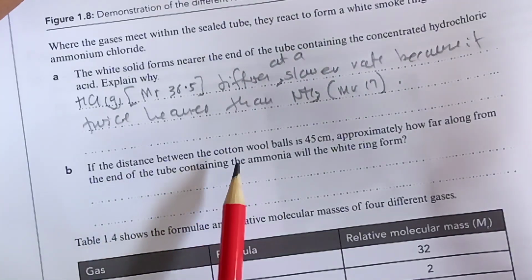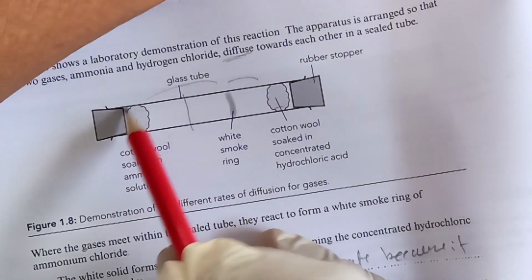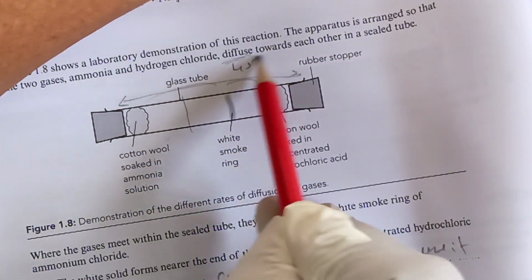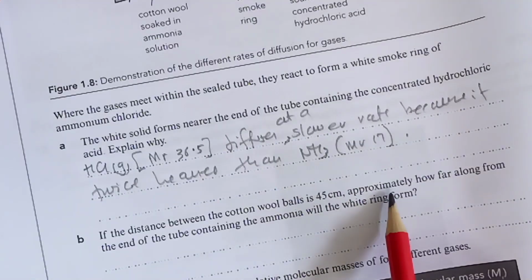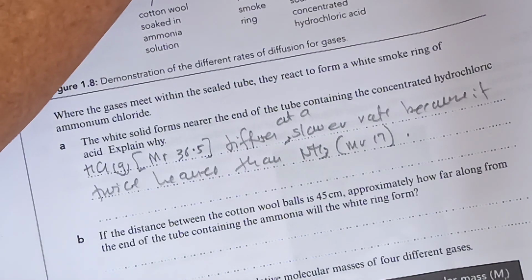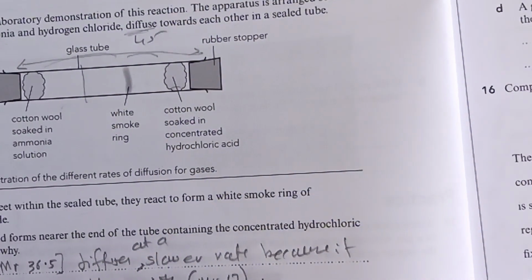If the distance between the cotton wool of the ball is 45, if this distance is 45, approximately one minute.